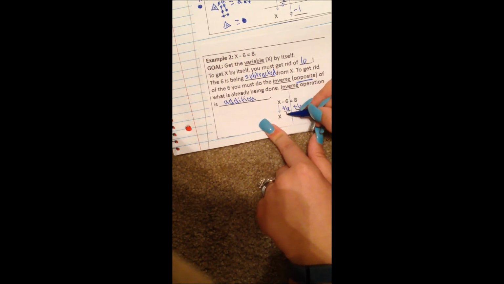Negative 6 plus positive 6 gives us 0, so cross that out. 8 plus 6 is positive 14. I'll show you the model for this one in class tomorrow, okay?